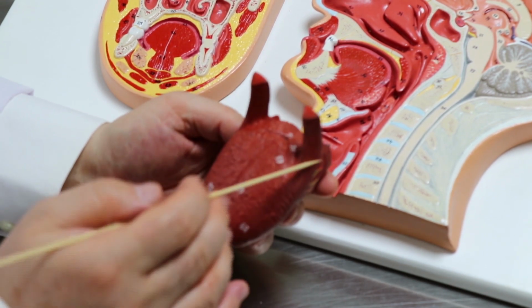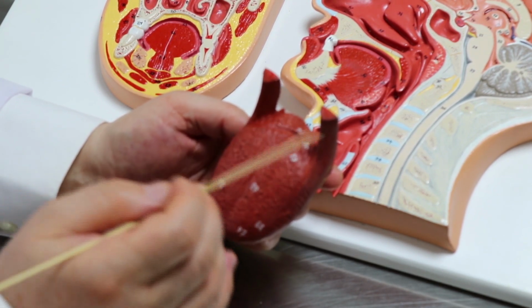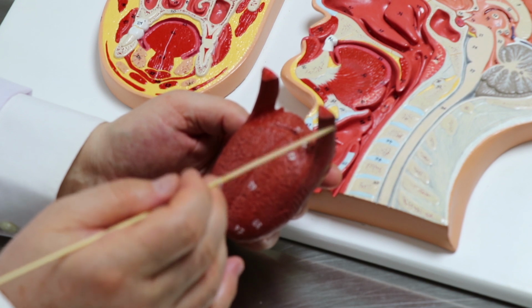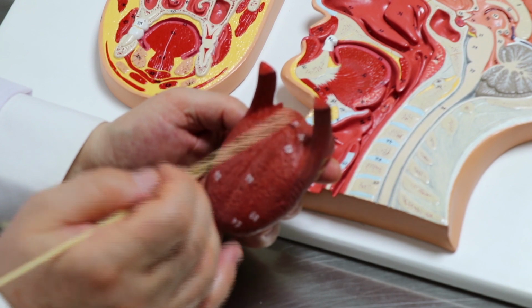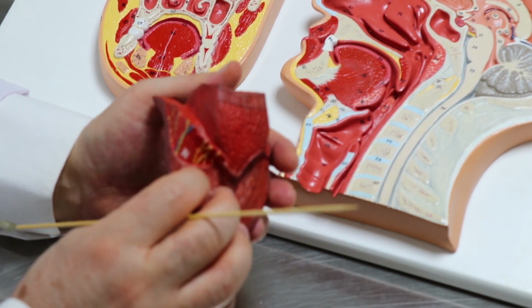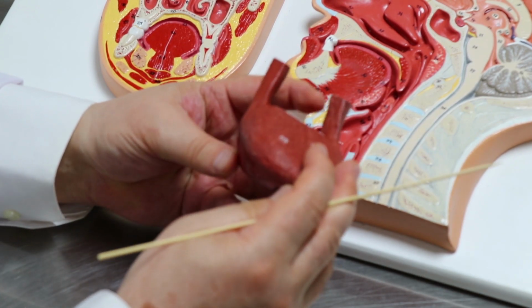So that's about it. This muscle here looks like the palatoglossus muscle, by the way. It's one of the extrinsic muscles of the tongue, the palatoglossus muscle, that is located in the palatoglossal arch. So, okay, this is the dorsal part of the tongue. Let's look at the ventral surface of the tongue, okay?